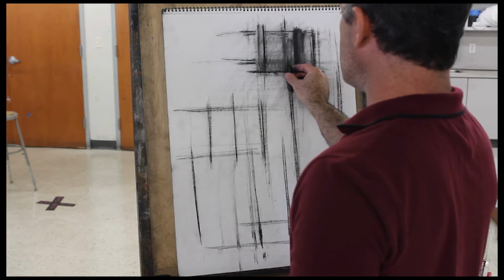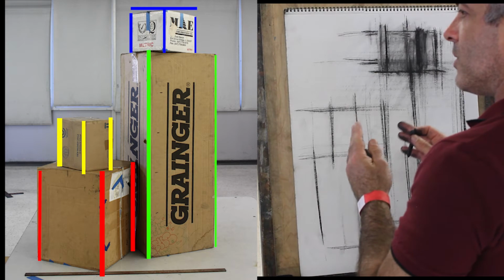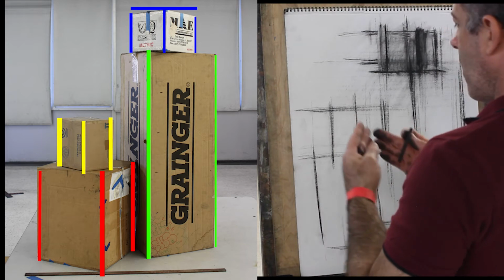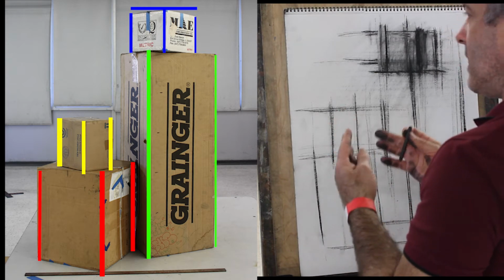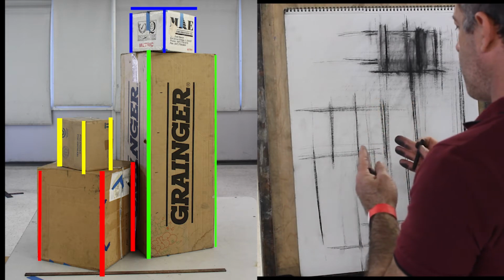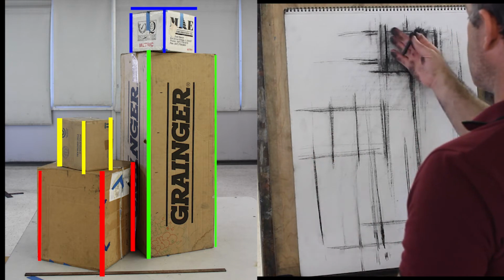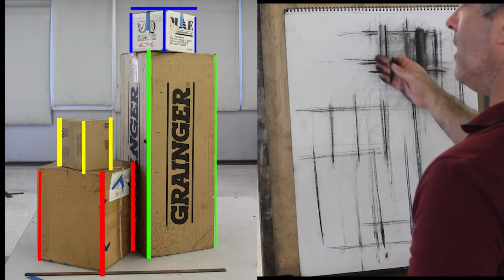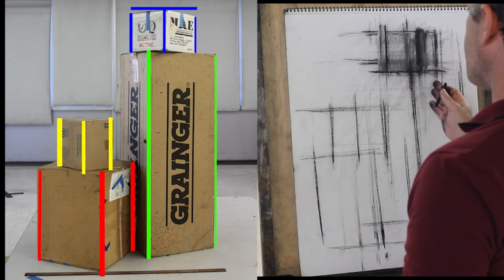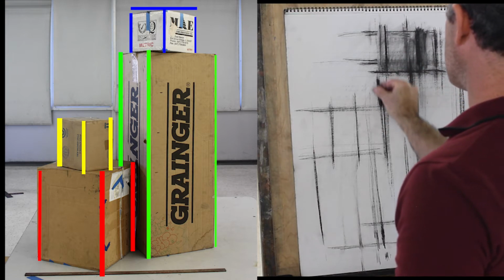So what I'm going to do now is I just want to look at what I'm drawing and try to refine those things a little bit more. I want to make corrections where I need to, and I want to look for any points that maybe I haven't put into the drawing. So one of the things that I noticed right now, as I look at this top box, is that I need to draw the left edge of the Granger box.